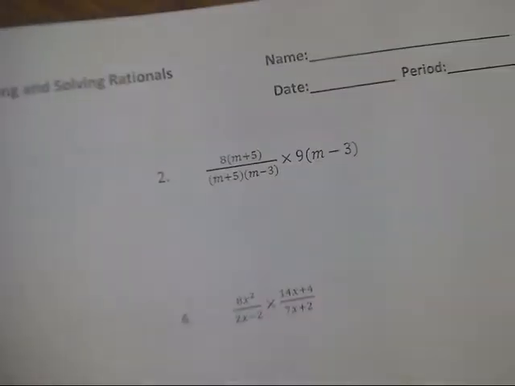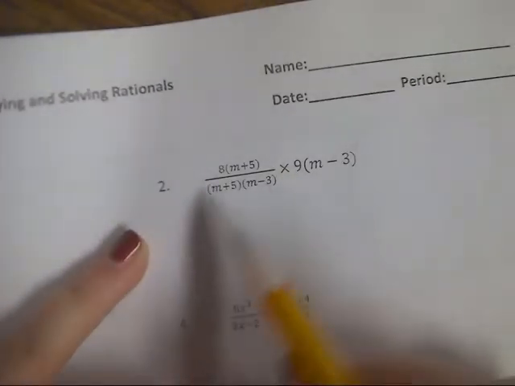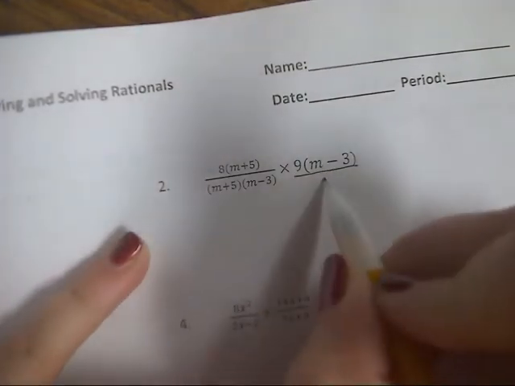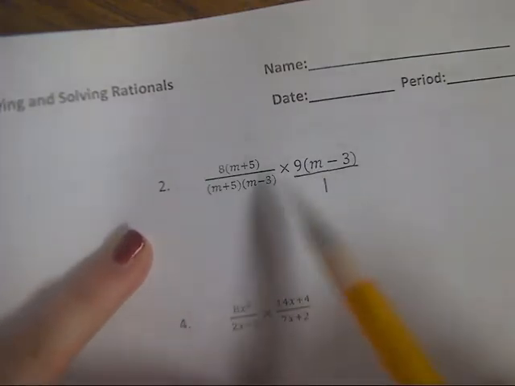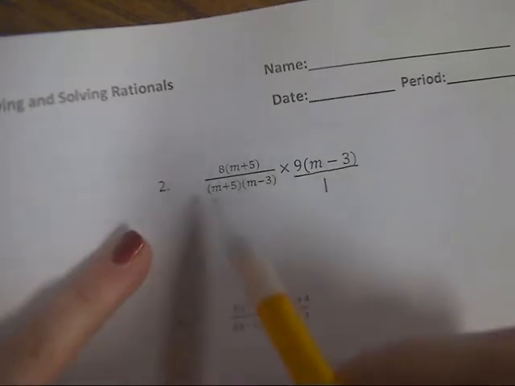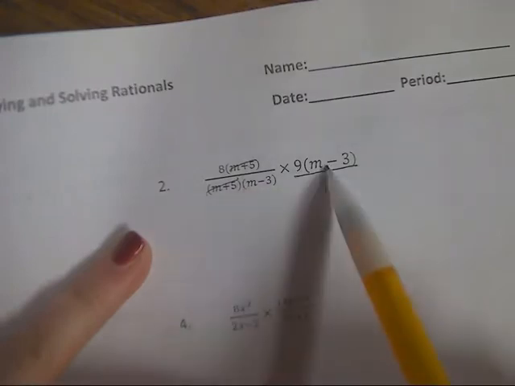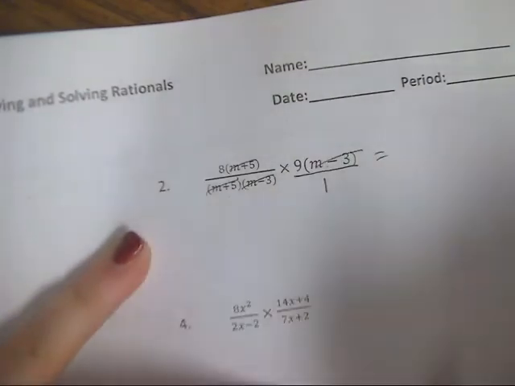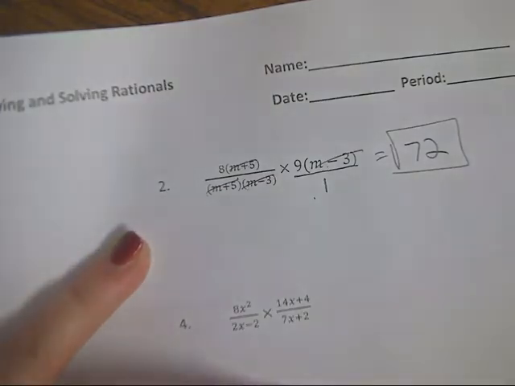All right. Number 2 has a little bit more stuff going on. We already have it in factored form. So remember, when we have a constant here, technically it means it's over 1. So I can cancel common factors as long as it matches in the numerator and the denominator. So here, m plus 5 and m plus 5 can cancel. Same over here, m minus 3 and m minus 3. So I'm left with an 8 times 9 on the top, which is 72, and then just a 1. So 72 is our answer.